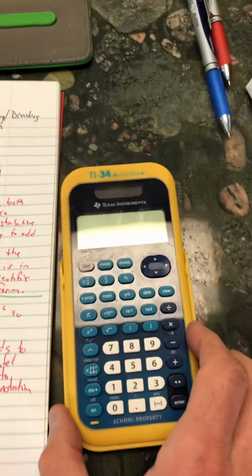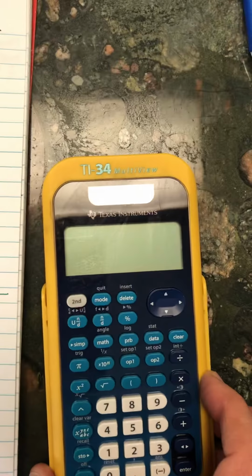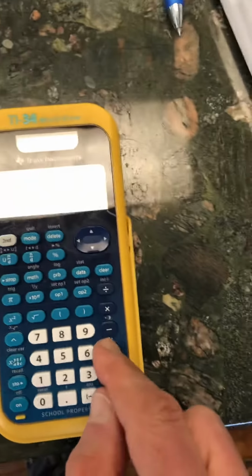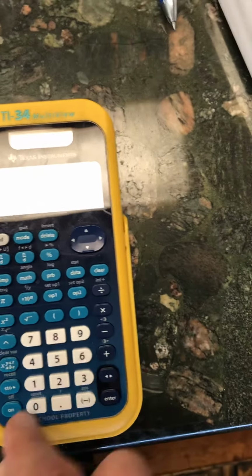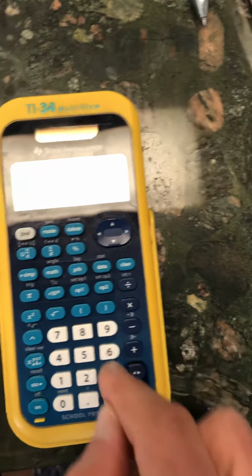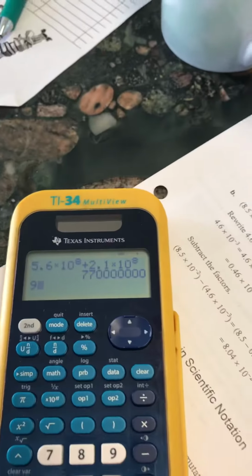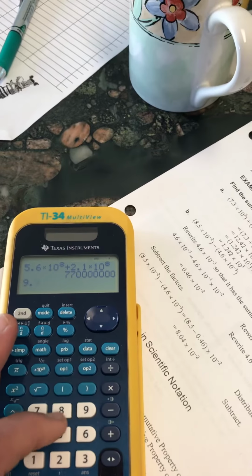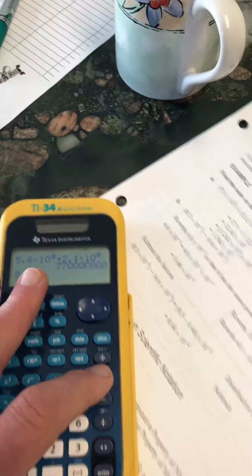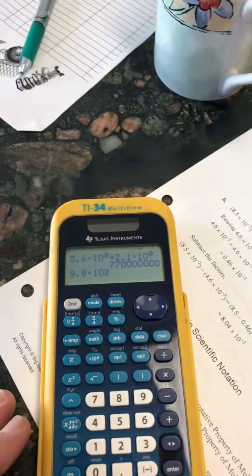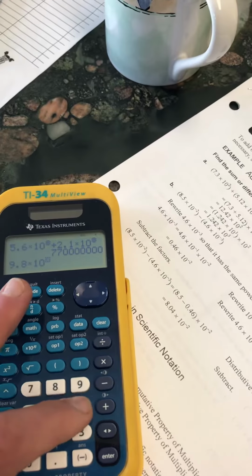And by the way, if you did this on the calculator, you would get the answer. It's going to give it to you in standard form. Let me turn it on. There's a glare there. Let me take it out of the glare. 9.8 times 10 to the 6th power, up caret 6.